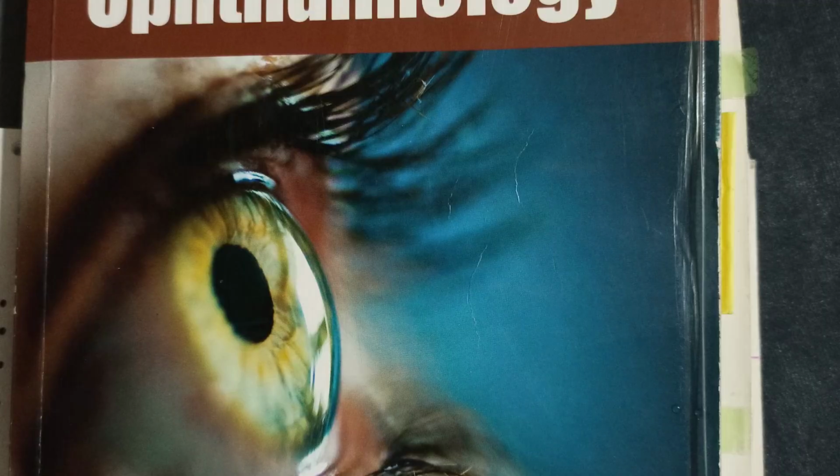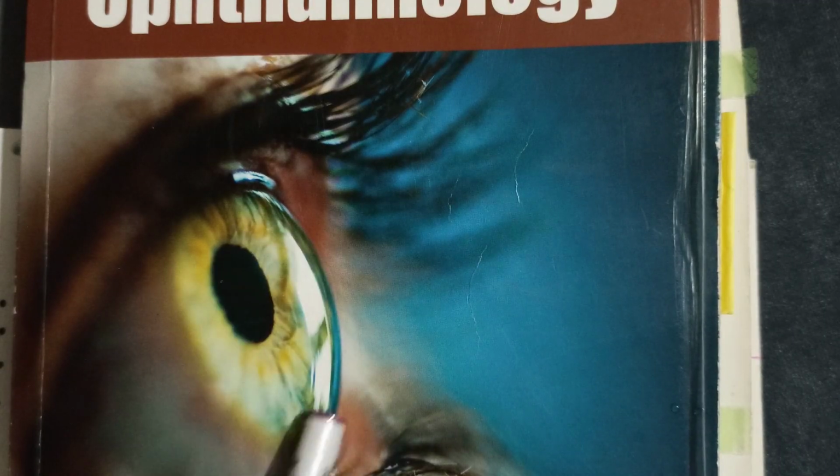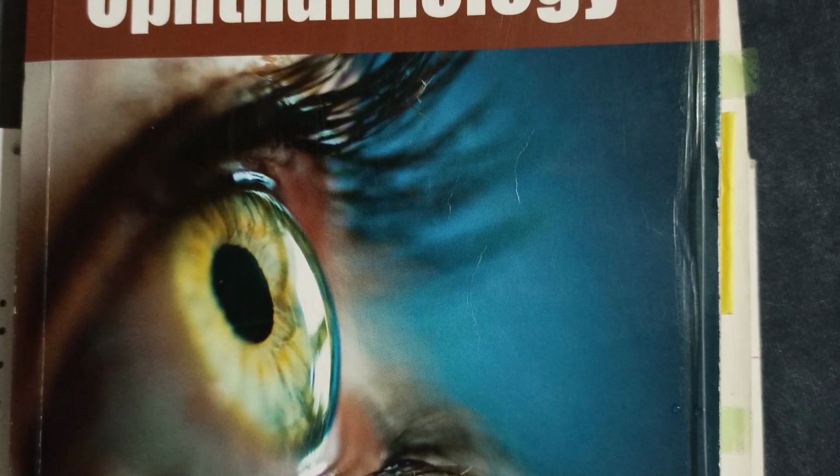To imagine it, think of a contact lens sitting on the front of the eye. But unlike a contact lens, the cornea is not artificial. It's a living cell just like our heart and our skin.